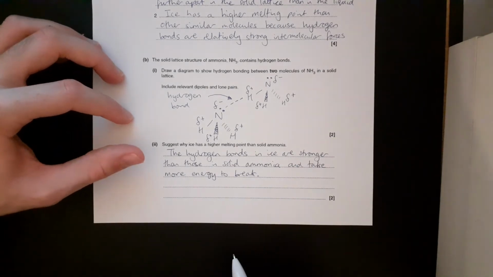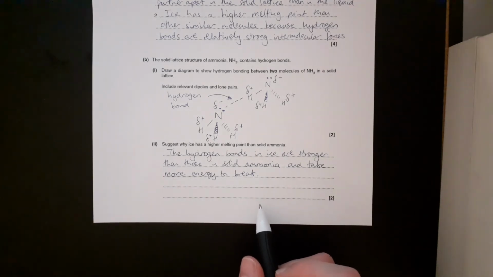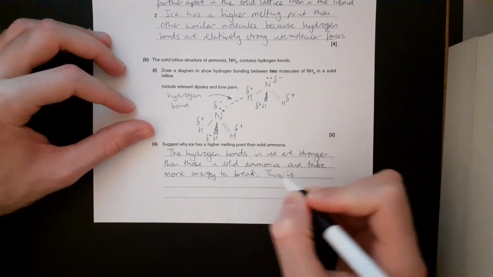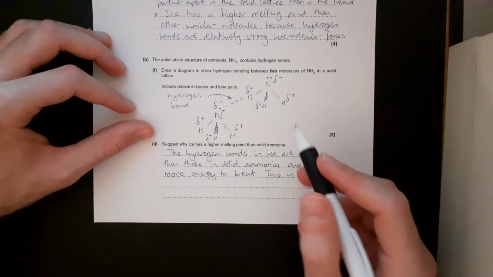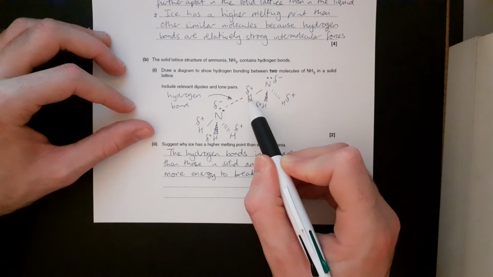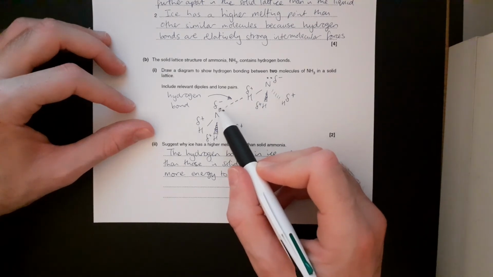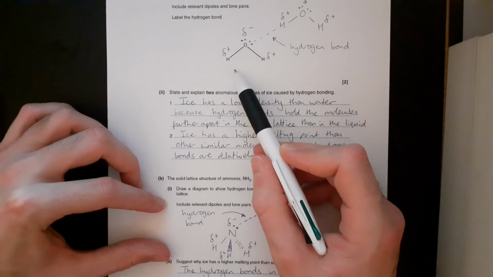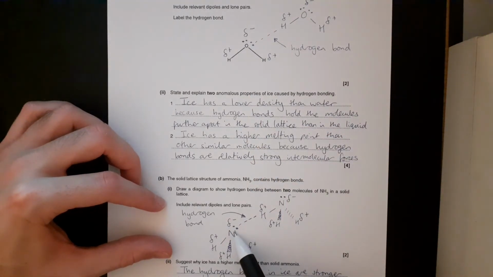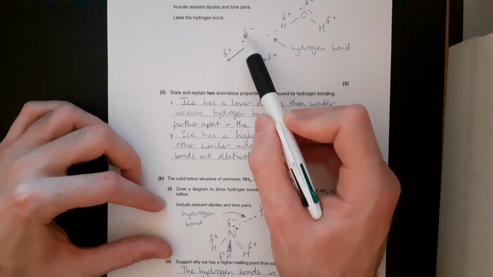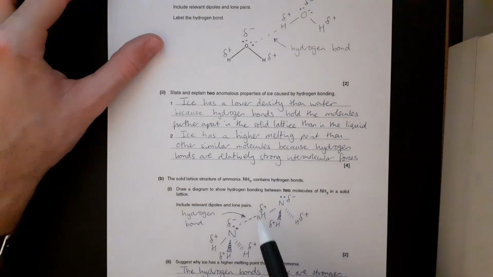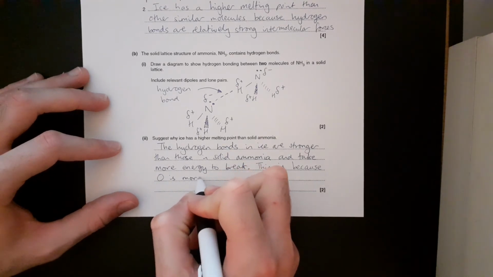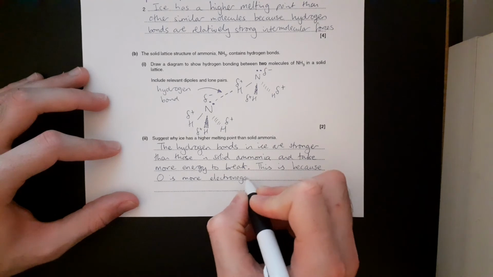But why would they be stronger? They're not just going to let us get away with that. We need to come up with some sort of explanation. And there's actually 2 reasons that you could give here. What determines the strength of a hydrogen bond is the strength of this attraction between these 2. So it depends on the dipole. This is a partial negative charge, but the more negative charge it has, the more it's going to attract this. Oxygen in a water molecule is more electronegative than nitrogen is. So this partial negative charge is going to be bigger than this one, and therefore it's going to attract the hydrogens more strongly. So we could say oxygen is more electronegative than nitrogen.